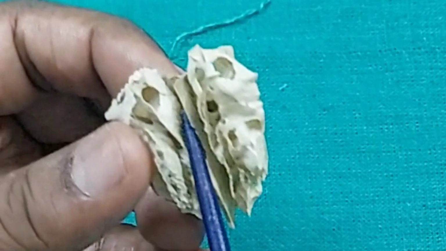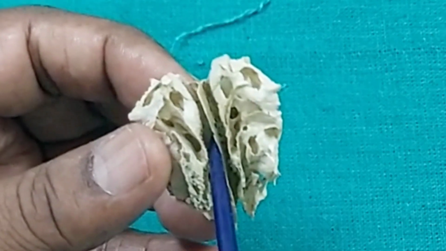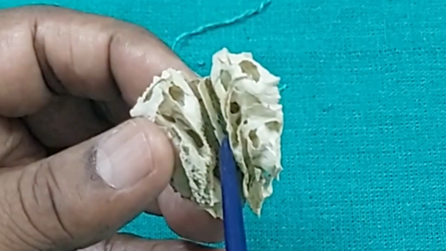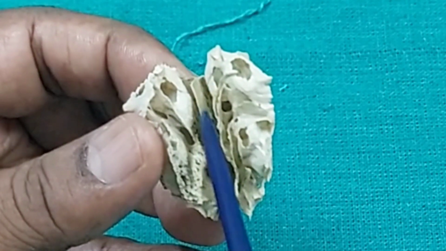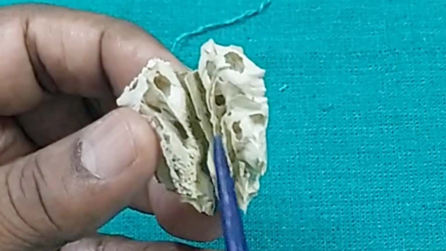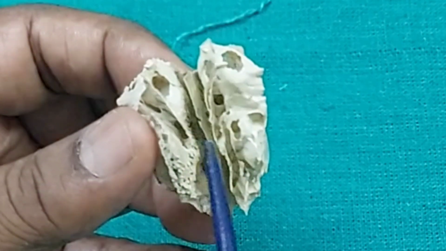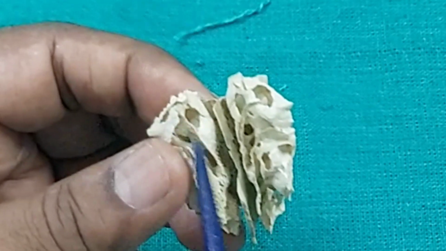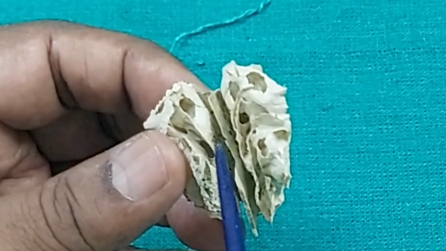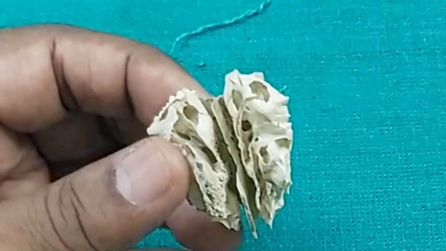My probe is in the nasal cavity of one side, this is the nasal cavity of the other side, and in between is the perpendicular plate of the ethmoid, which divides the nasal cavity into right and left halves. So this medial surface of the labyrinth forms the lateral wall of the nasal cavity.